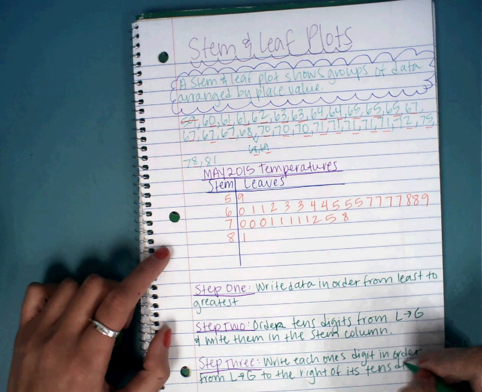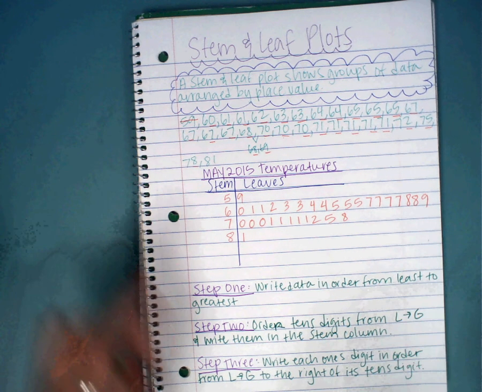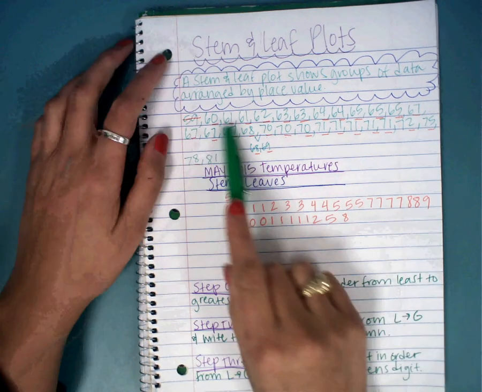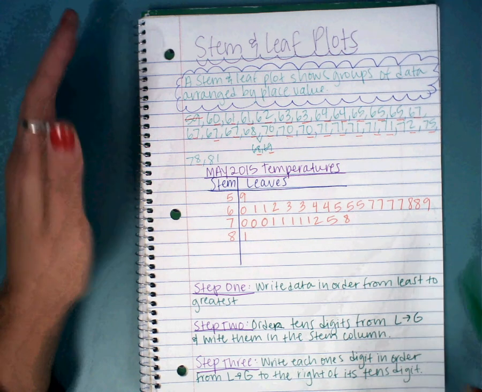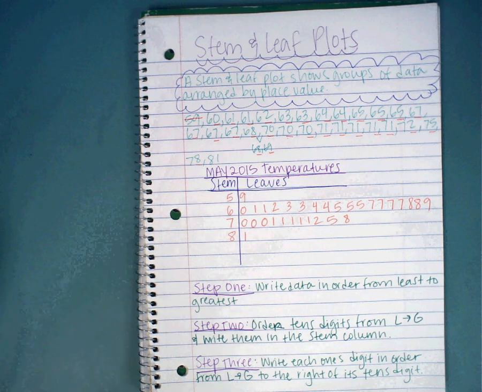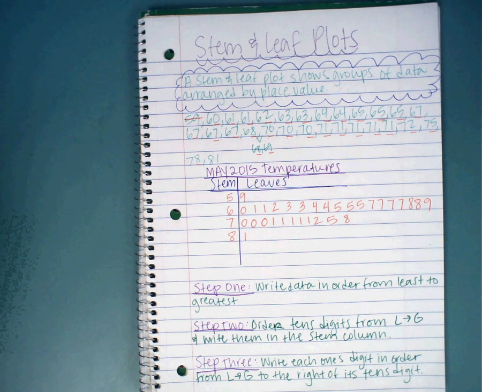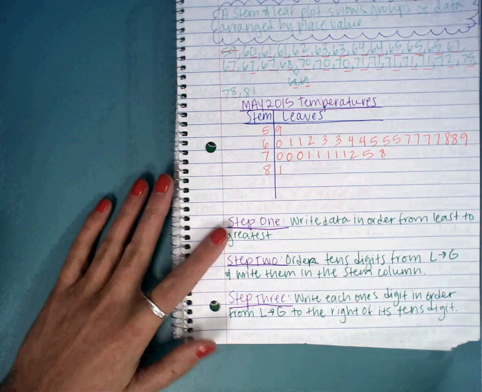Okay? So that's what we did up here. For all of the ones that start with a 6 in the tens place, we wrote those digits in order from least to greatest, didn't we? However many times they occur. That's really important. We need a red marker for that.